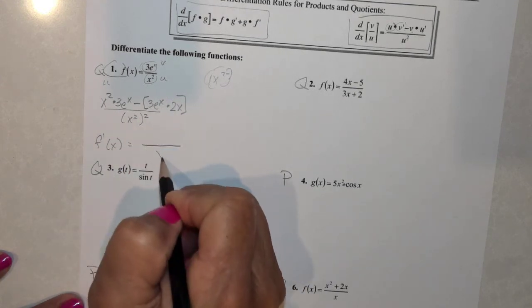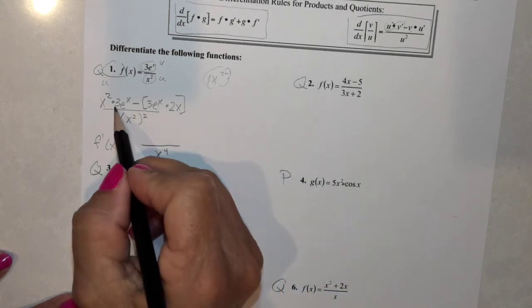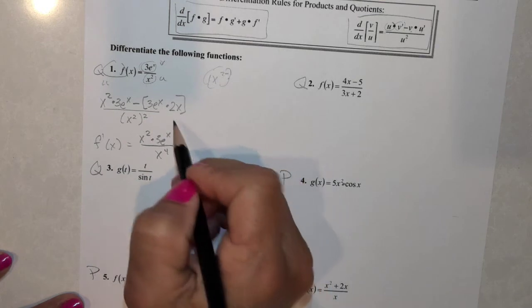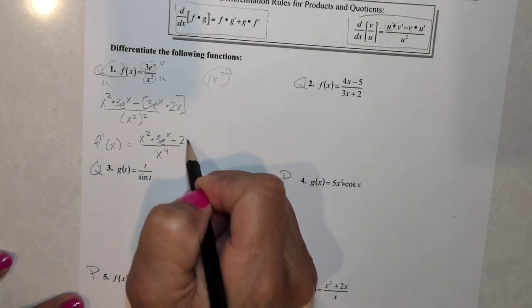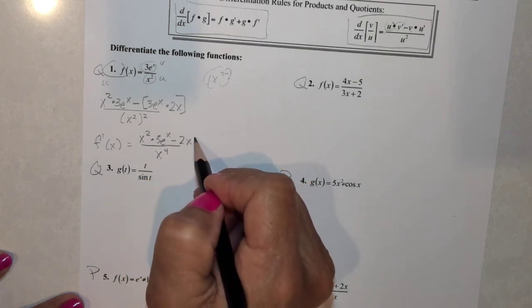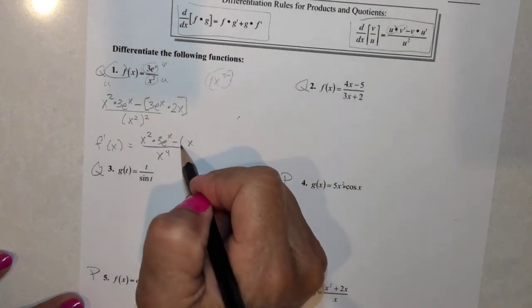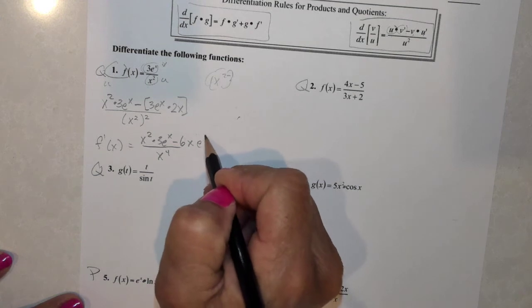X squared squared becomes x to the fourth. Here I have x squared times 3e to the x. Here I'm going to move the x part out in front. 2x, actually that would be a 6 because I have a 3 there and the 2, so I'll have 6x and then e to the x.